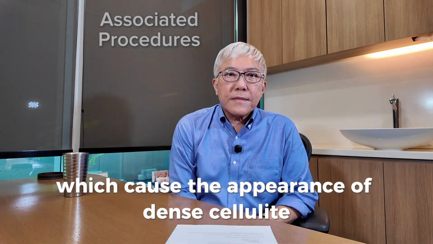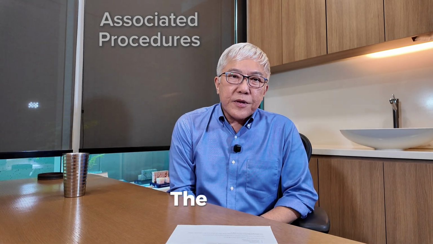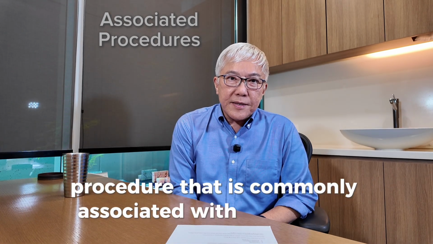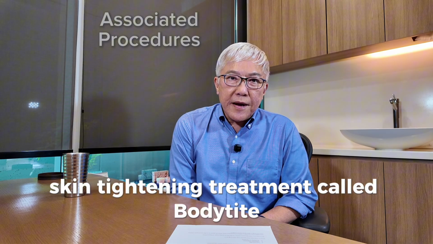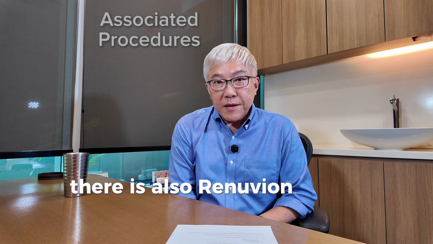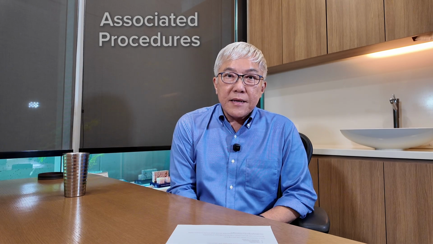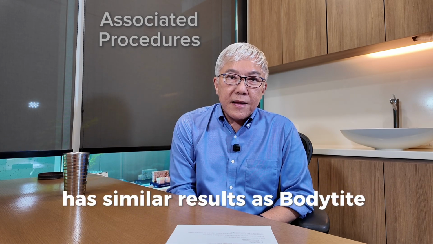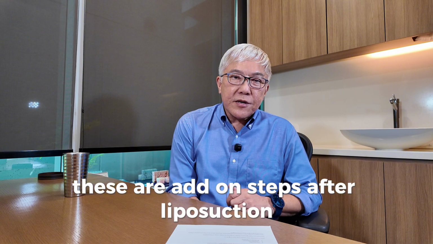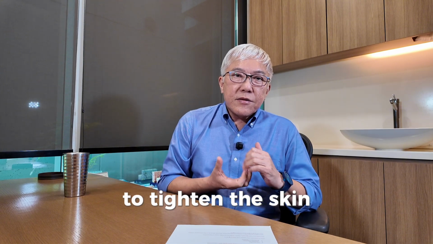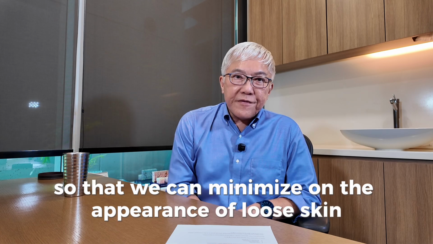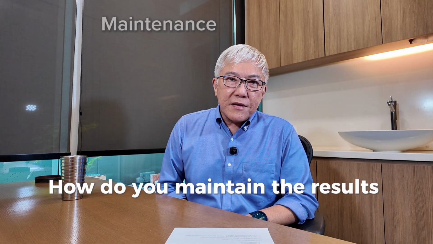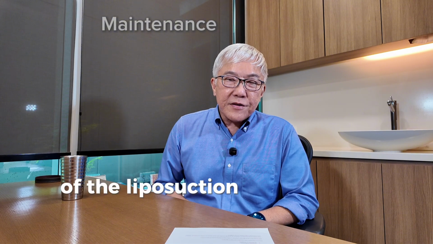The third procedure that is commonly associated with liposuction is a skin tightening treatment called Bodytite. There is also Renuvion in the market, which has similar results as Bodytite. These are add-on steps after liposuction to tighten the skin so that we can minimize the appearance of loose skin after liposuction.